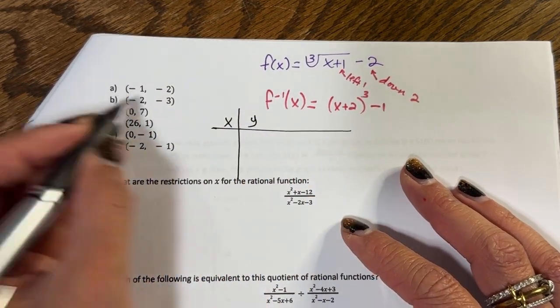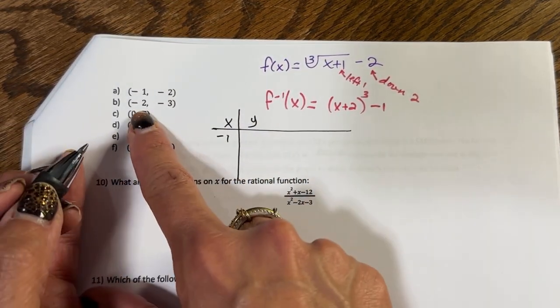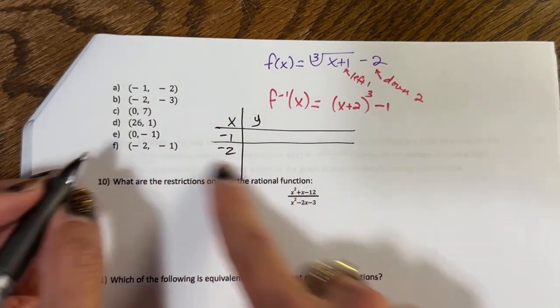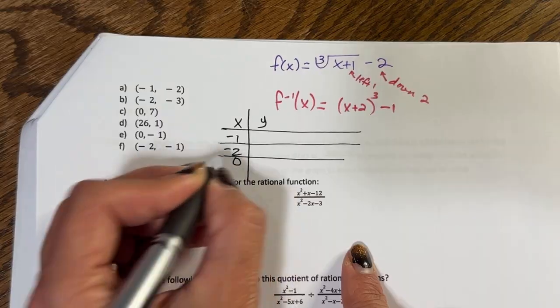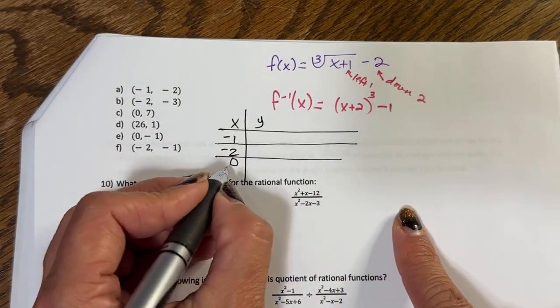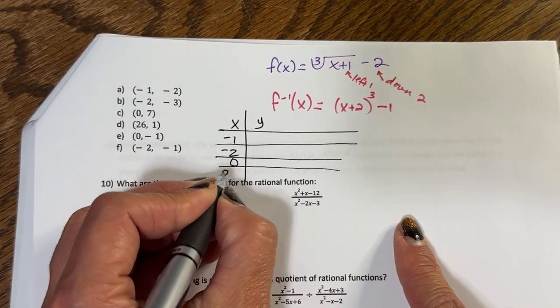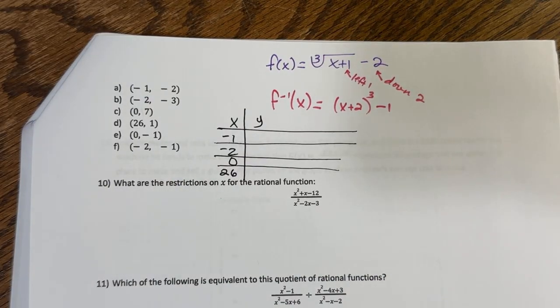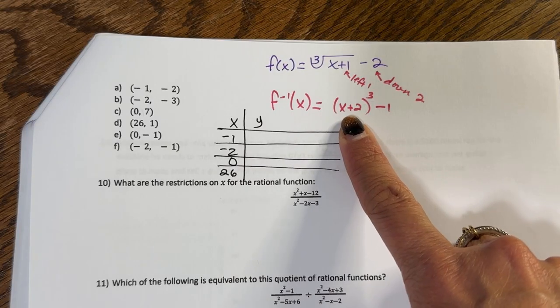Okay, we got to test out a -1. We got to test out a -2, a 0, a 26, and then it says -2 and 0 again. We don't need to do it twice. It's only going to need the one time. Okay. All right, so let's plug them into our inverse.